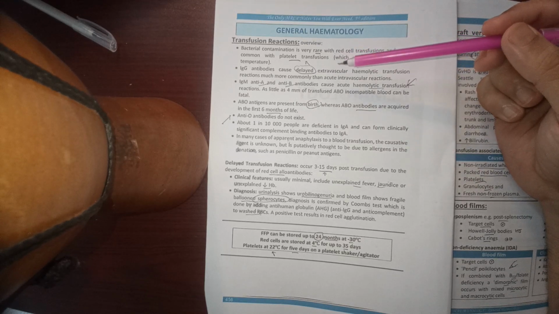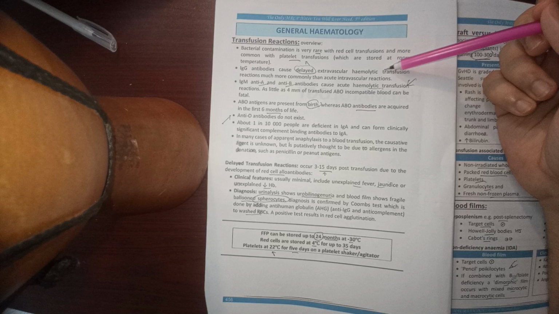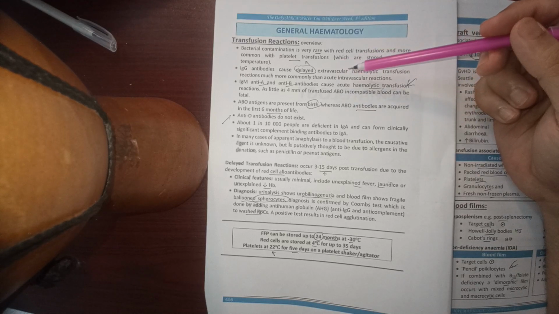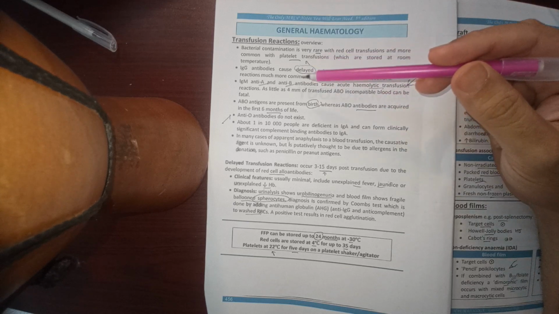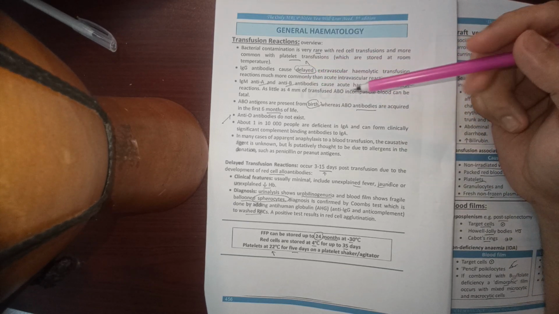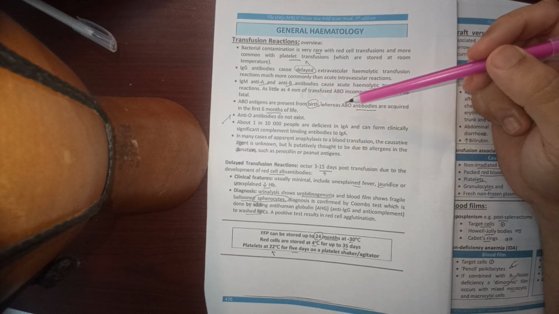IgG antibodies cause delayed extravascular hemolytic transfusion reaction much more commonly than acute intravascular. So IgG is delayed. IgM anti-A, anti-B antibodies cause acute hemolytic transfusion reaction. As little as 4 mL of transfused ABO incompatible blood can be fatal. ABO antigens are present from birth, whereas ABO antibodies are acquired in the first 6 months of life.